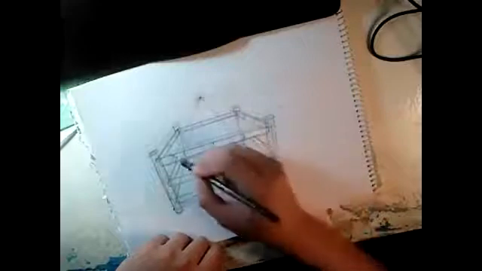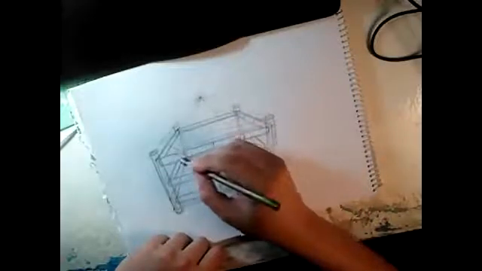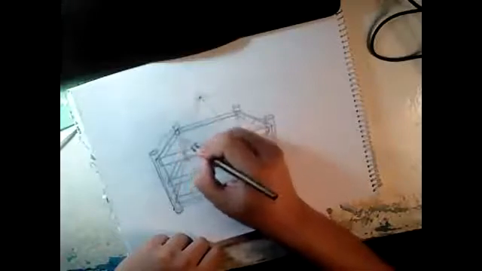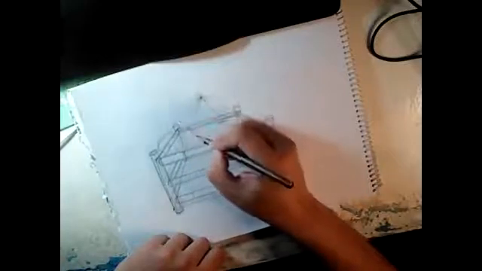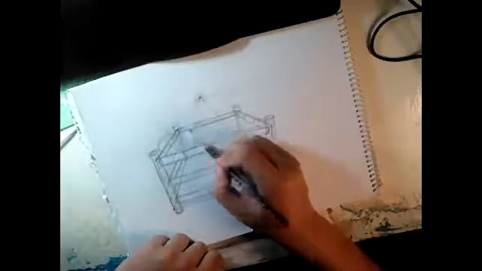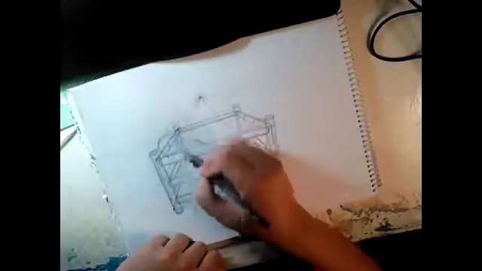Okay, let's put some watermelons here, and let's put some watermelons right here.